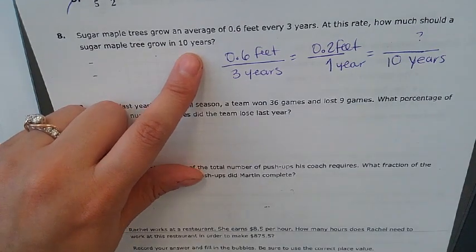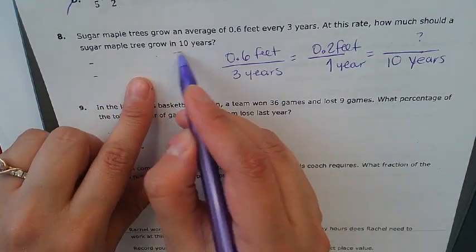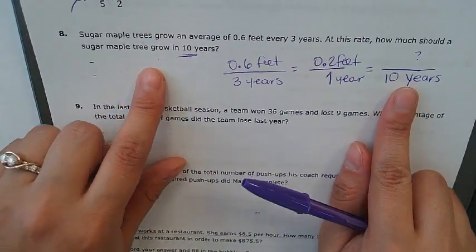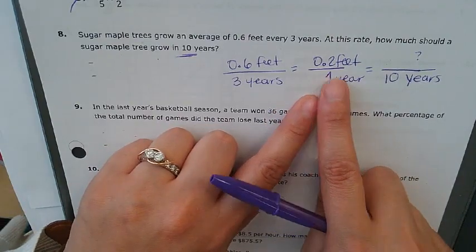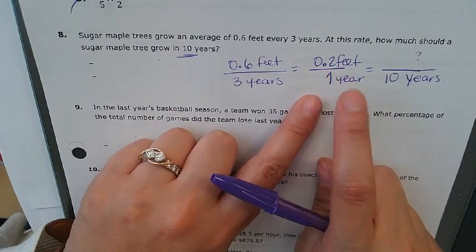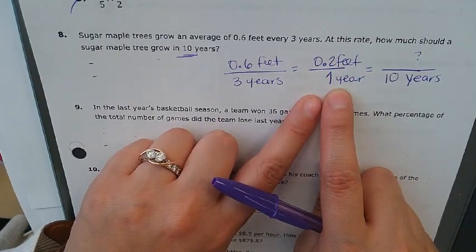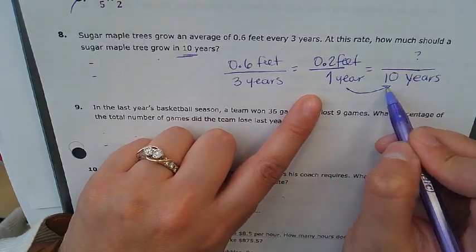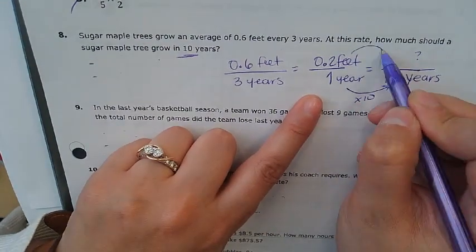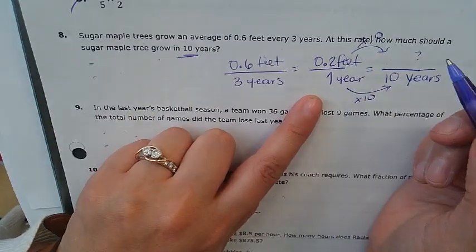Be careful, because it's right here in the question. Okay, so if you know it grows 0.2 feet every year, how about in 10 years? So what's the relationship? Times 10. So that's times 10.